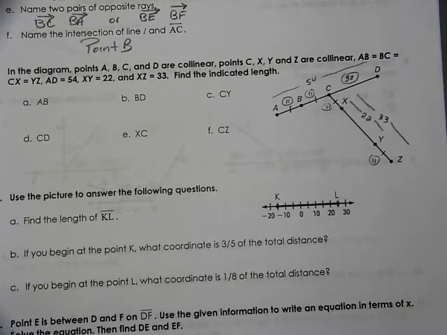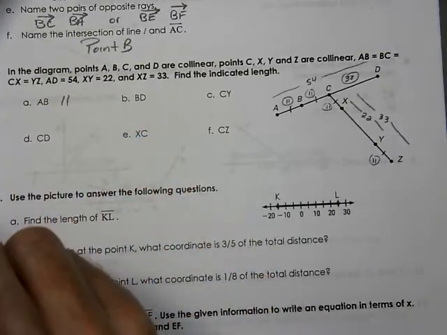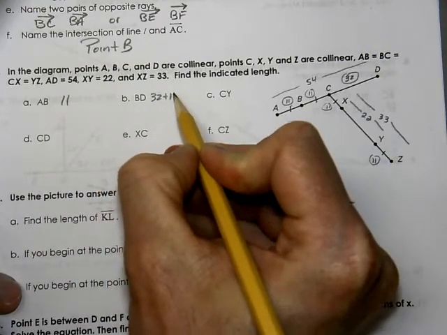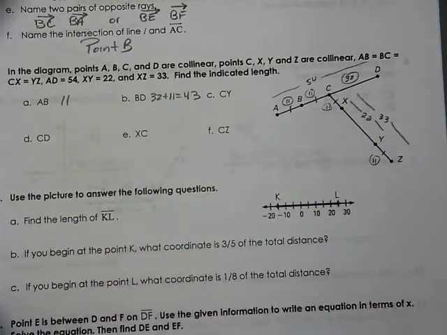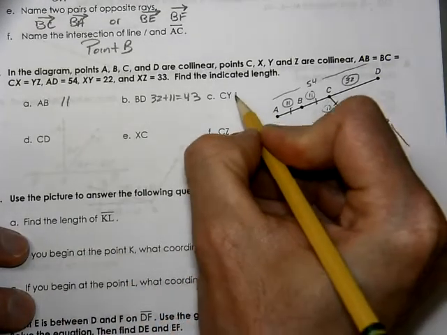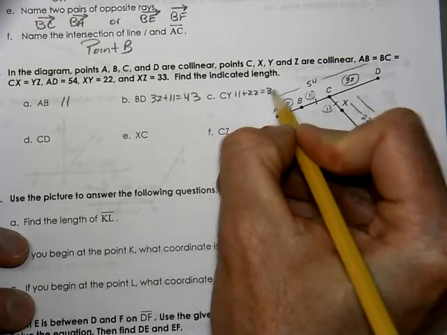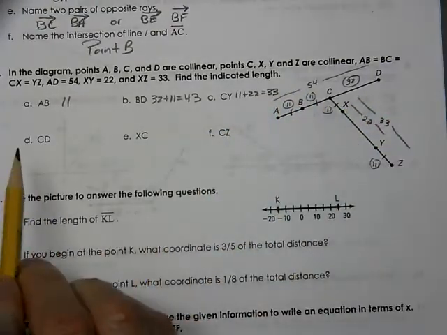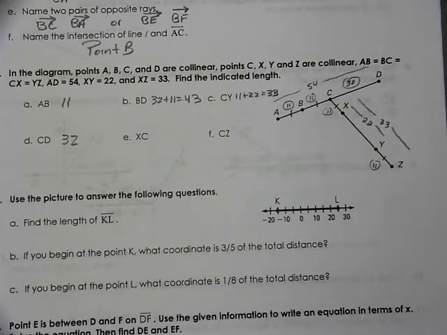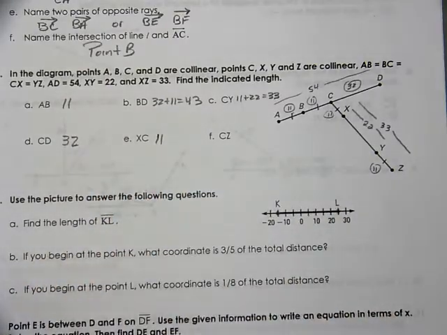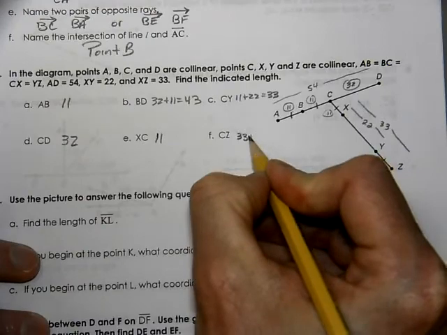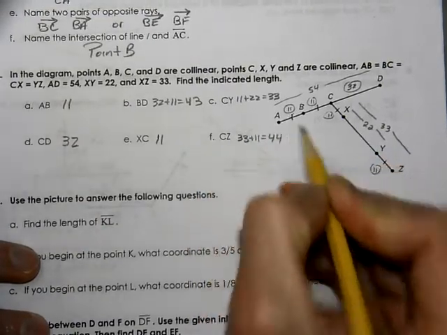Now we can go through and answer our questions. AB is 11, BD would be 32 plus 11, CY would be 11 plus 22, CD is 32, XC is of course 11, and CZ would be the 33 and 11 more to be 44.